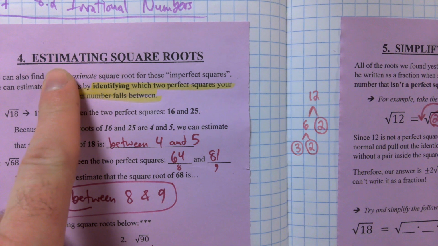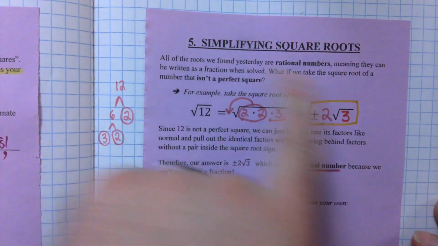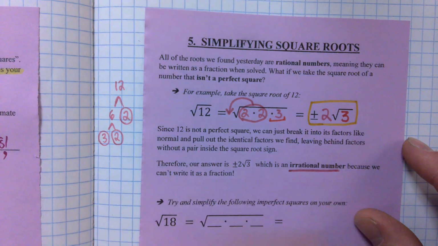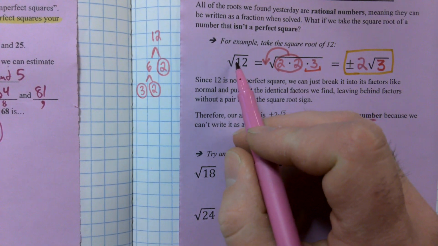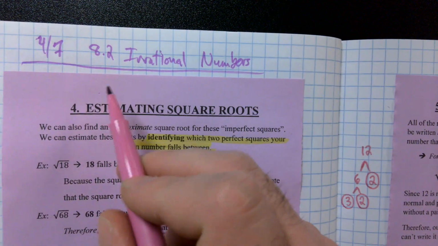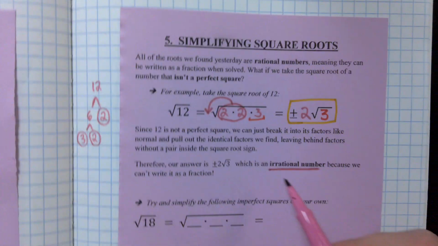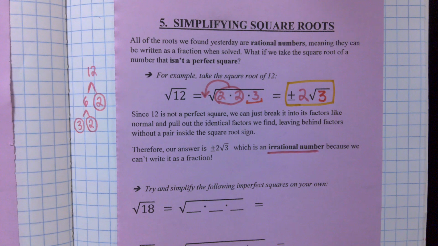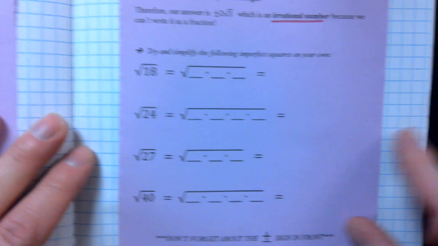Okay, notice, nice big bold on the top of these two: estimating square roots versus simplifying square roots. So when we get the test in like 2 weeks and the question is square root of 12, if it tells you to estimate it, there's one thing you're going to do. If it tells you to simplify it, it's a completely different process. So you have to be able to know the difference between the two. Does that make sense? Yeah?